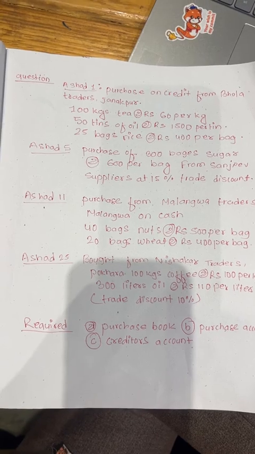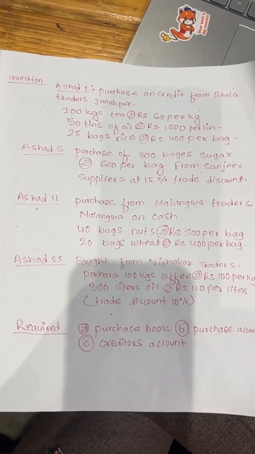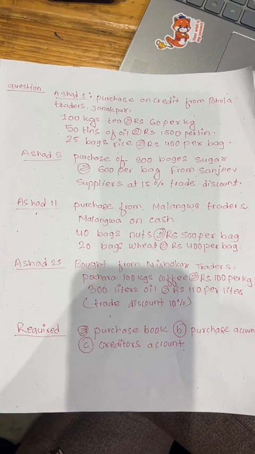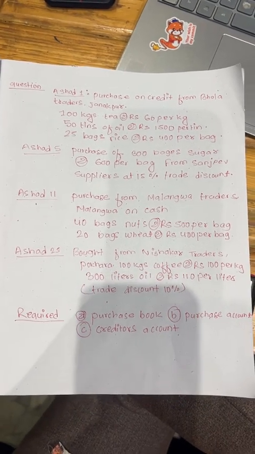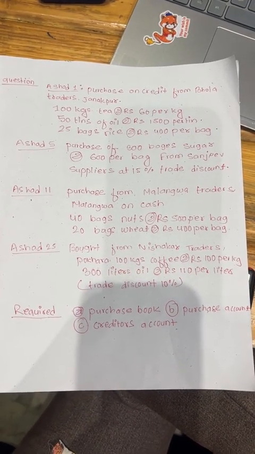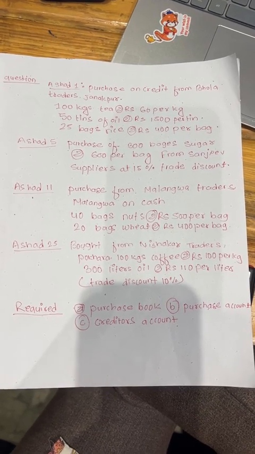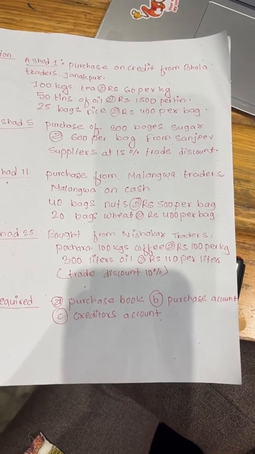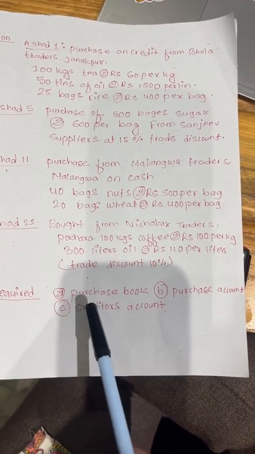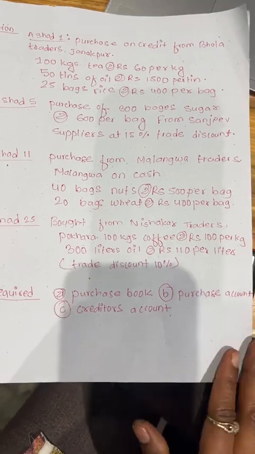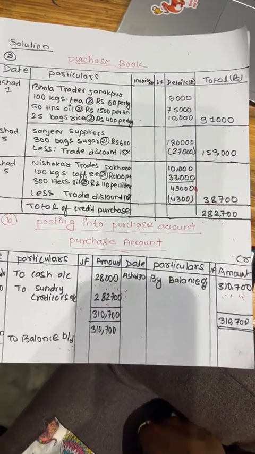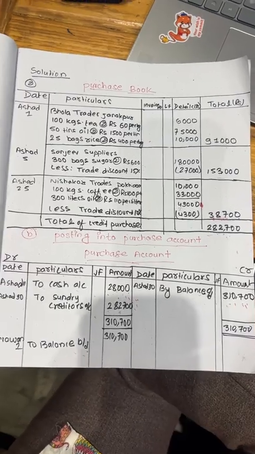So let's move on to our practical questions. Here is the question. Let's now examine the transactions one by one with proper reasoning. First of all, we can see the transactions: Serial 1, then Serial 5, Serial 11 and Serial 25. The requirements are also there. First requirement is the purchase book, then the purchase account and the creditors accounts. So I have also solved the question, and here is the solution.